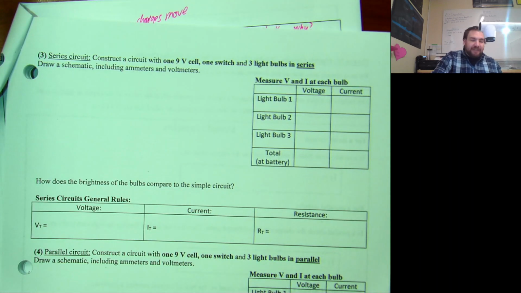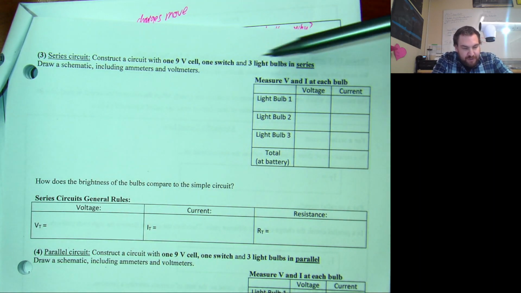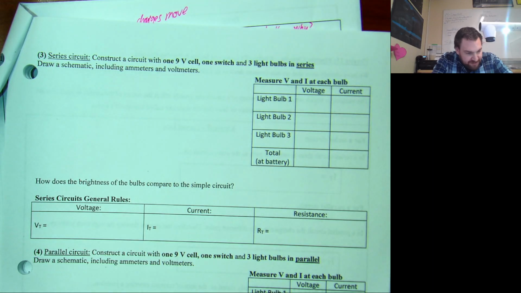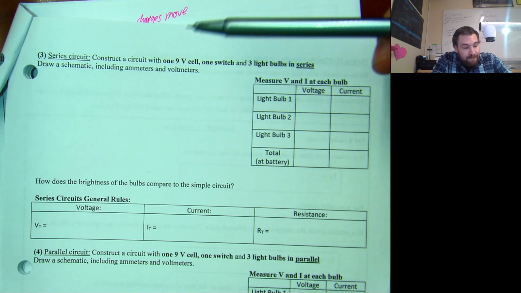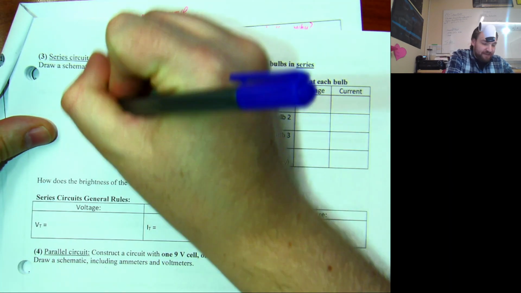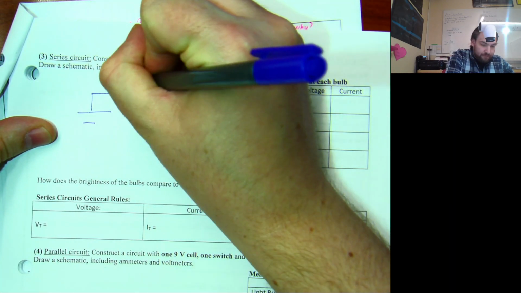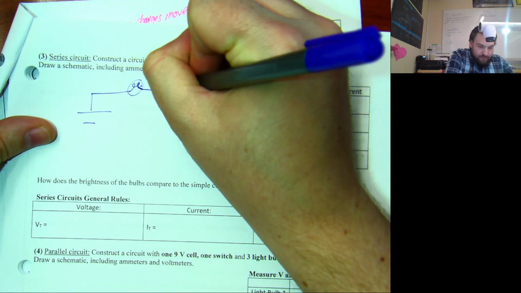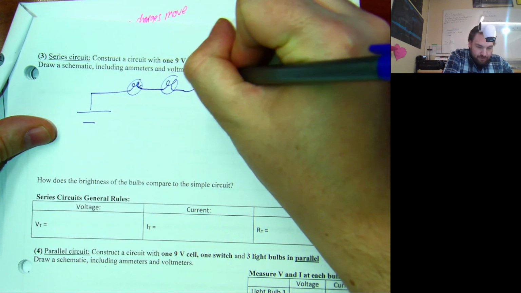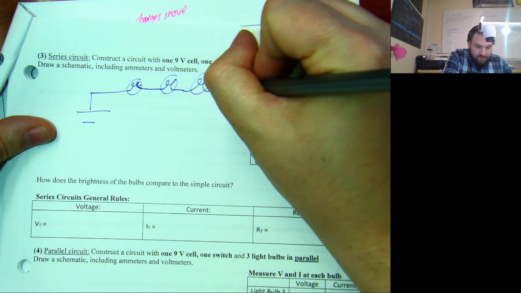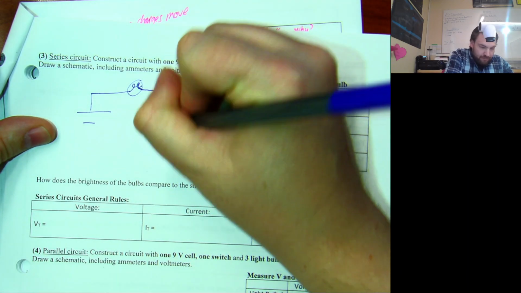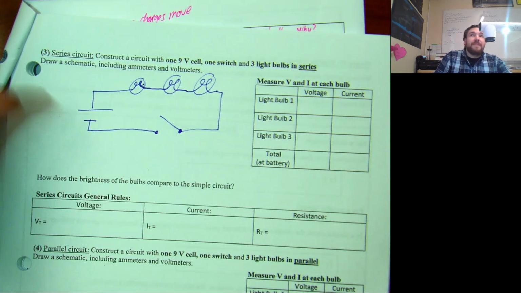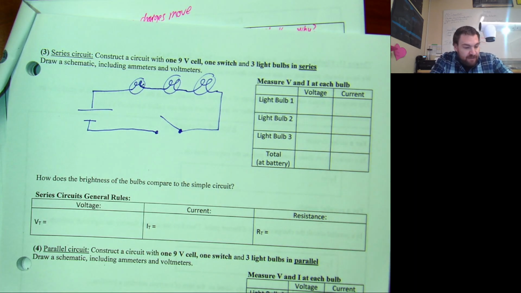I had you guys build a slightly more involved circuit. This one was a series circuit involving one 9-volt cell, a switch, and 3 light bulbs in series. I asked you to draw a schematic diagram for that. You want something that looks something like this. There's 1, 2, 3. There's my diagram, something that looks like that.